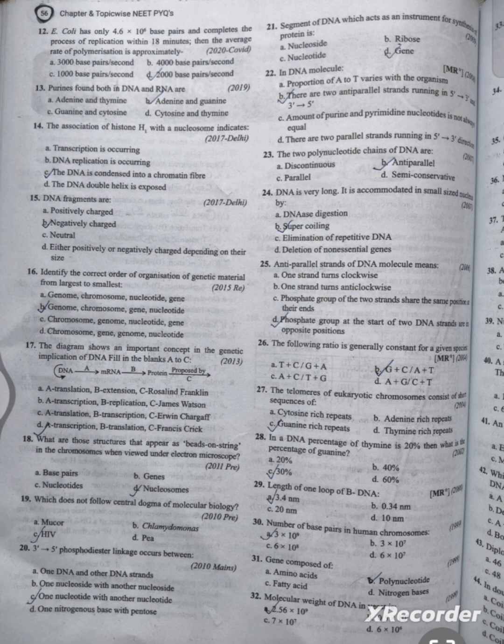Option D, nucleosomes. 19th question, which does not follow central dogma of molecular biology? Option C, HIV. 20th question, 3' to 5' phosphodiester linkage occurs between option C, one nucleotide with another nucleotide.